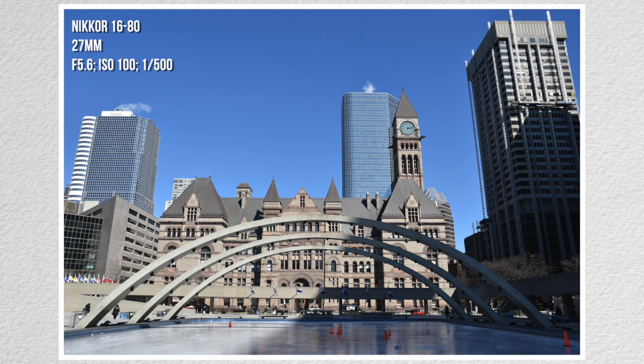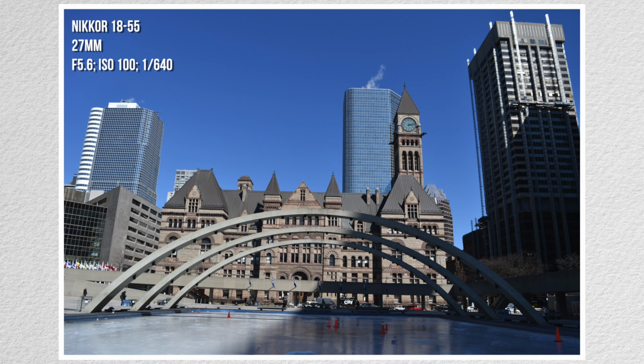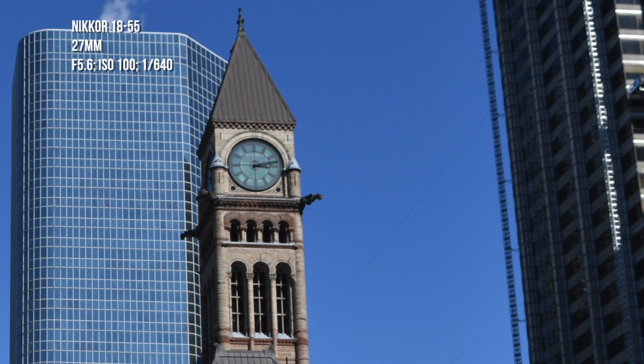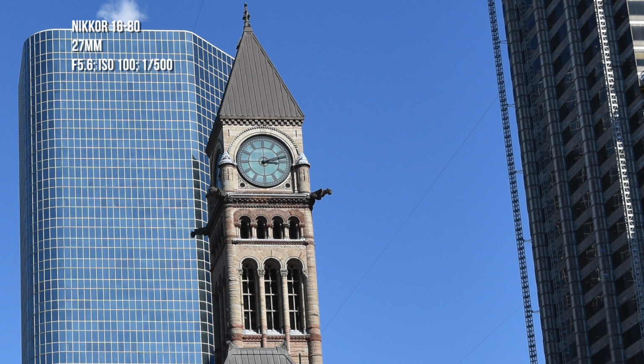Let me show you. Same focal length, aperture, and ISO. Pretty similar until we take a closer look. The 18-55 looks okay until you zoom to full size, then the 16-80 is clearly sharper. So the larger your print, the more you'll want the better lens.